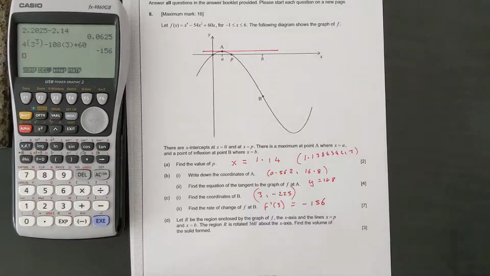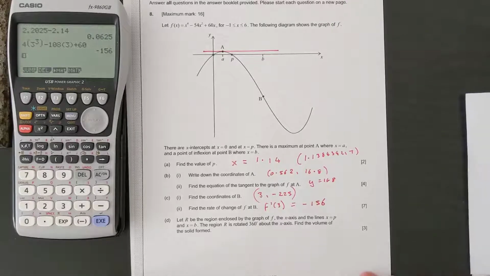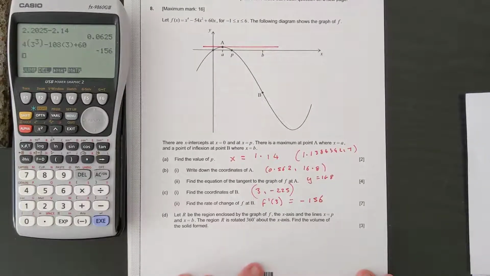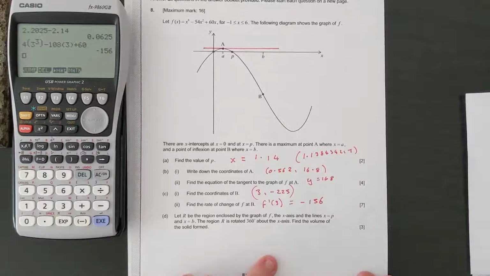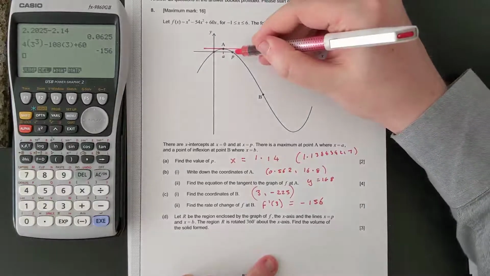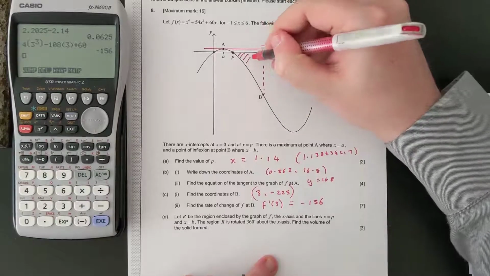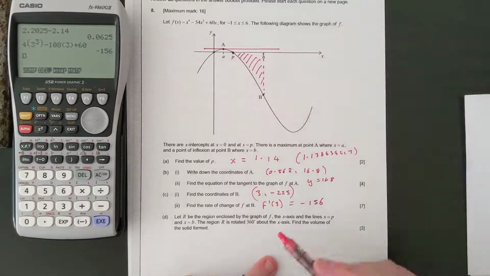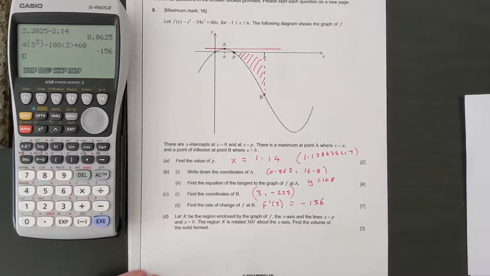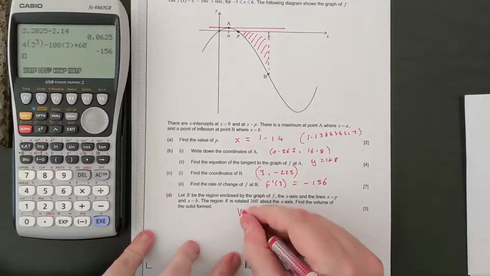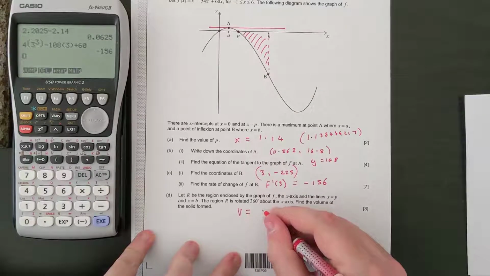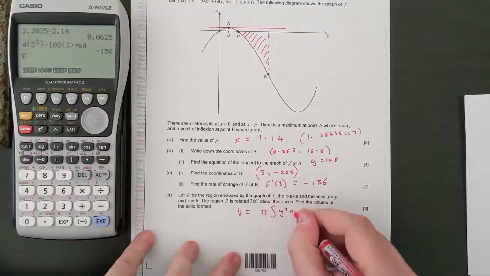Part D, I'm then asked to let R be the region enclosed by the graph of f, the x-axis and the lines x is p and x is b. So that's between here and here. This is my region. And I'm rotating that region 360 degrees around the x-axis, finding the volume of the solid formed. In your formula book, you're told volume of revolution is equal to pi times the integral of y squared dx.